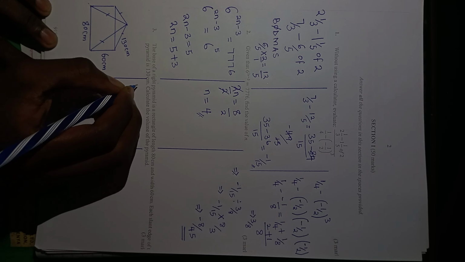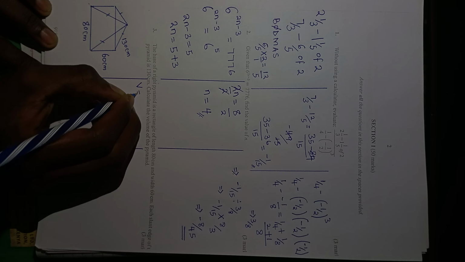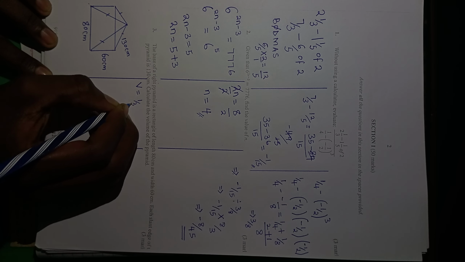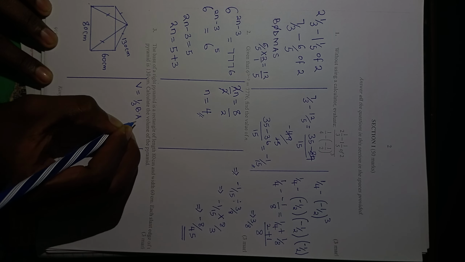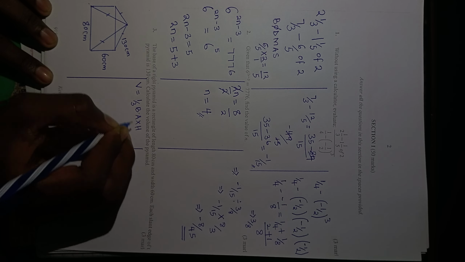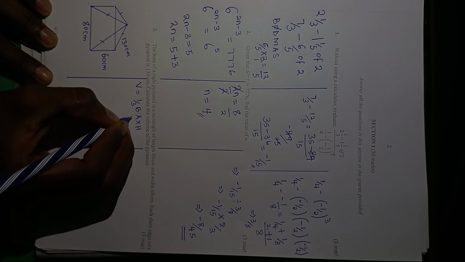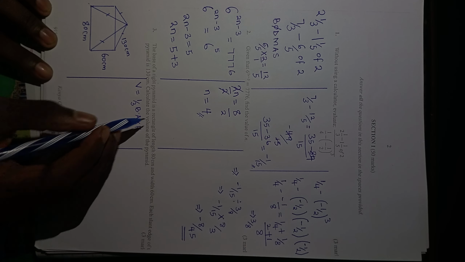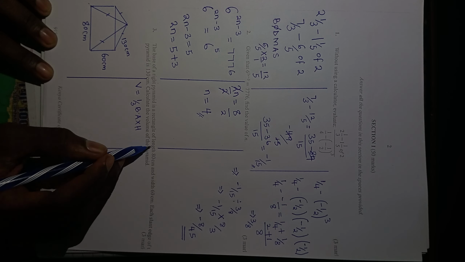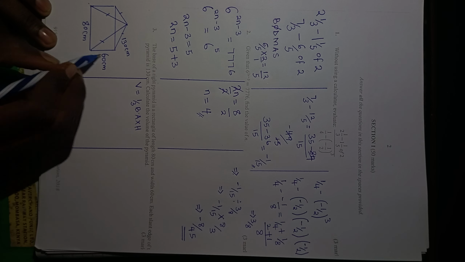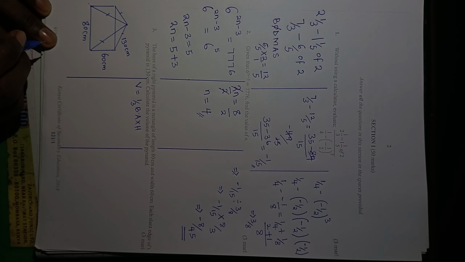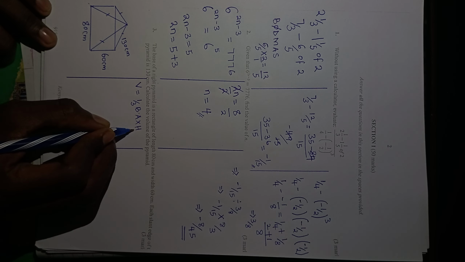You should appreciate that the volume of a pyramid is given by the formula a third times the base area and then times the perpendicular height. It is easy to get the base area because the bottom part is a rectangle, and you know the area of a rectangle is length times width. So the base area is given by 80 centimeters times 60 centimeters. But it is up to you to calculate this perpendicular height here.